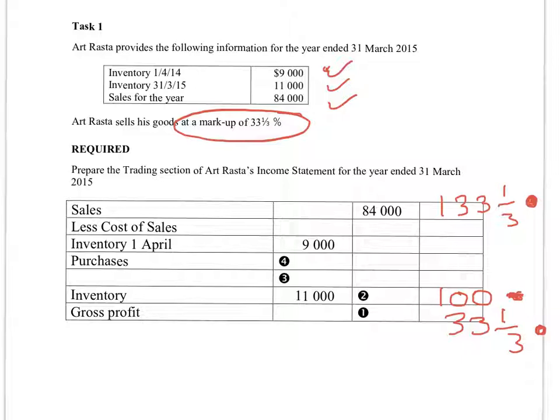Now, you could simplify this further and look at the proportions of these three figures here. Look at the proportions in this column and simplify it further and make that 4, 3, and 1. Is that correct? Yes, it is, because 133 and a third, 100, and 33 and a third will be the same as 4, 3, and 1. Now you can easily find the missing information. So I would suggest you find the missing information according to the way it's numbered.